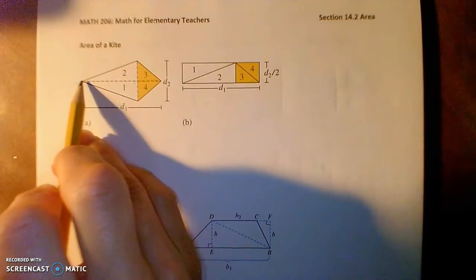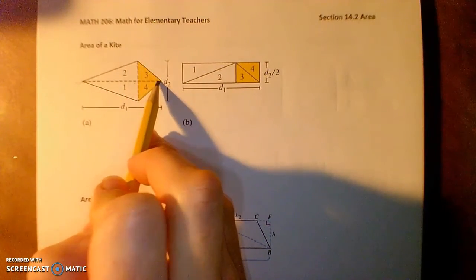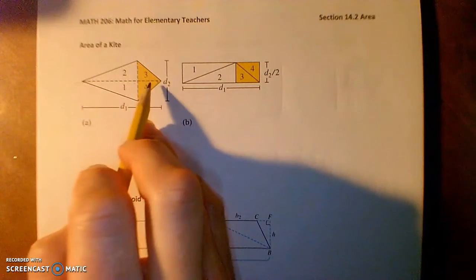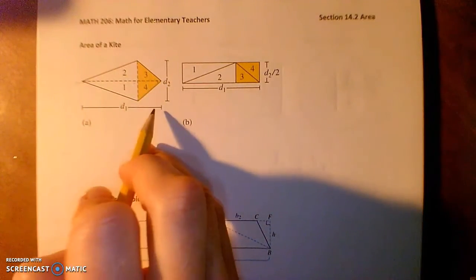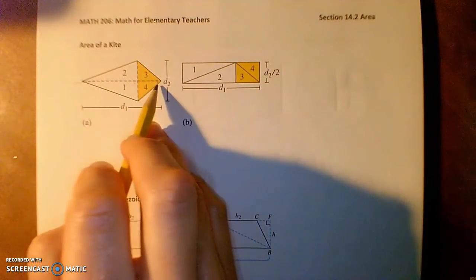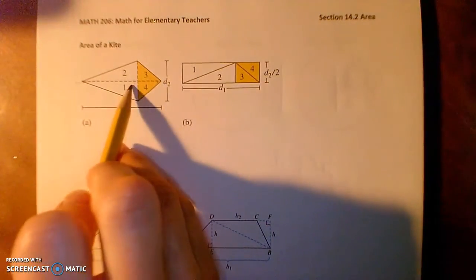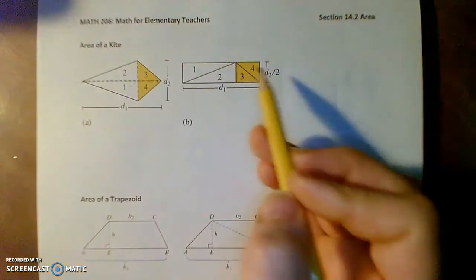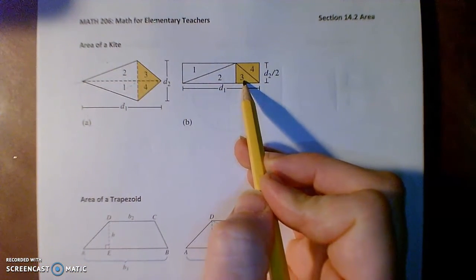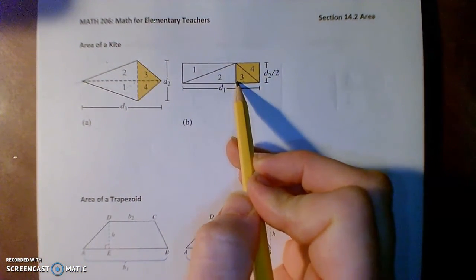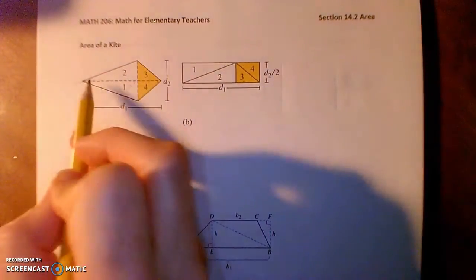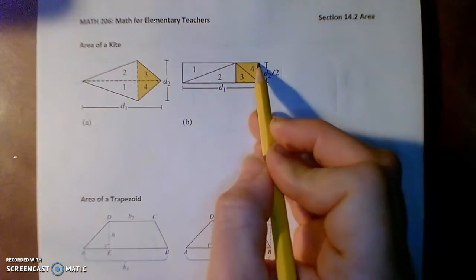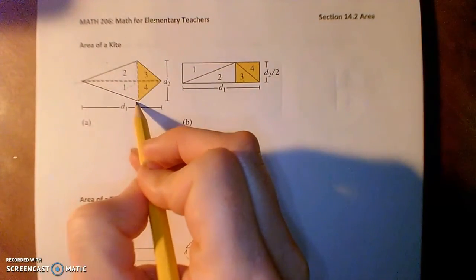So we'll start by noticing that one of the diagonals is a line of symmetry for the kite. So this diagonal, the length of which is D1, we'll say, chops your kite in half, and then you reposition this lower triangle up top here and this lower triangle up top here. And what you end up with is a rectangle. And what are the dimensions of this rectangle? The length is the length of the first diagonal, and the height is exactly half of the other diagonal.